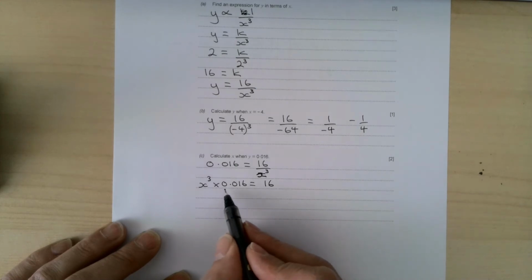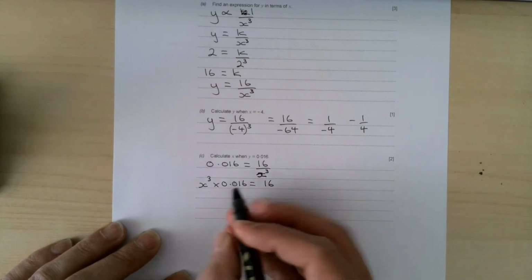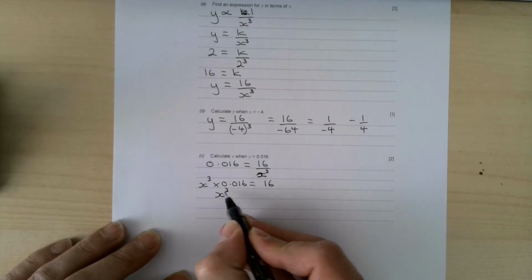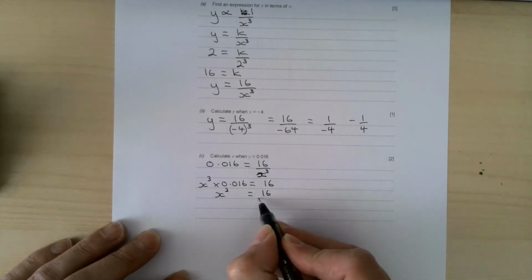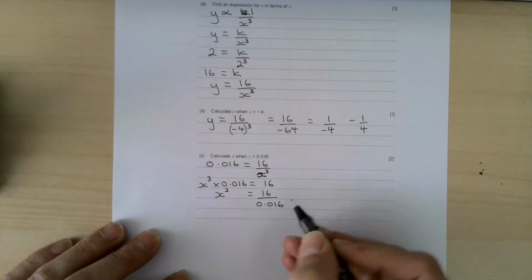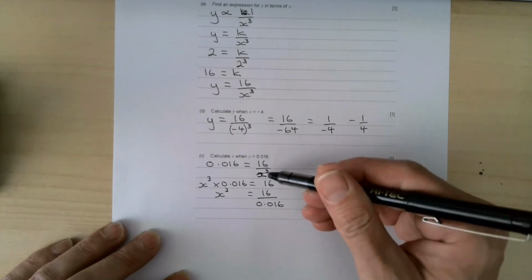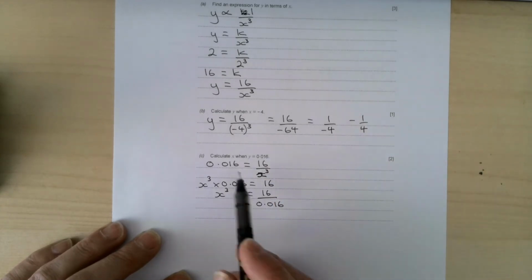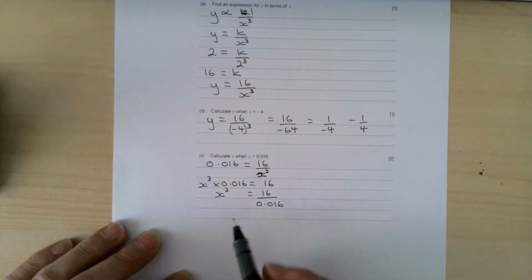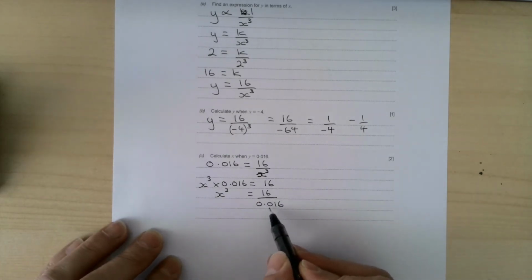And now remove that times by 0.016 by dividing. So x cubed equals 16 divided by 0.016. And if you just look from there, quick way of doing these type of equations, they've just swapped places. That's a quick way of doing it. So how can I solve this? Well, I'm dividing by a nasty decimal here. Fortunately, they're both 16, which should help us.